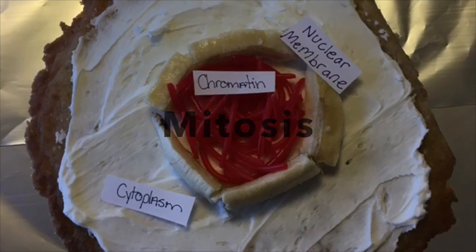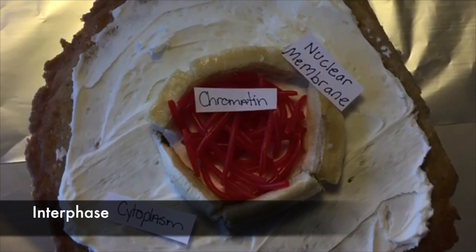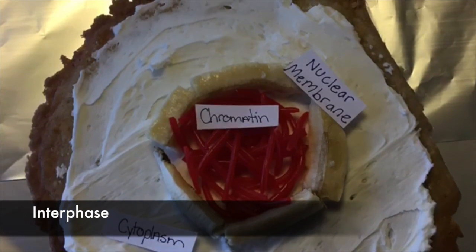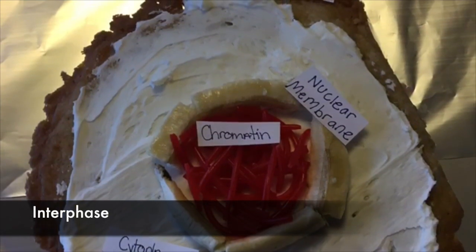The cell is in interphase right now. This is where the DNA is in the form of chromatin. It is also where most of the cell growth and DNA replication takes place.